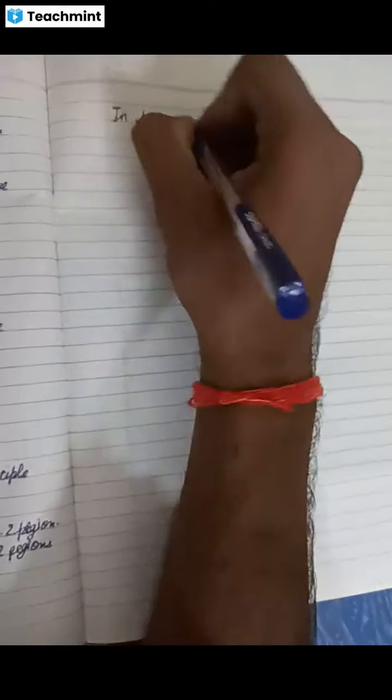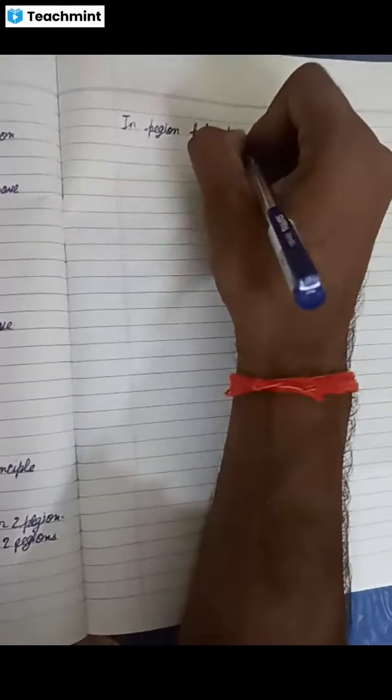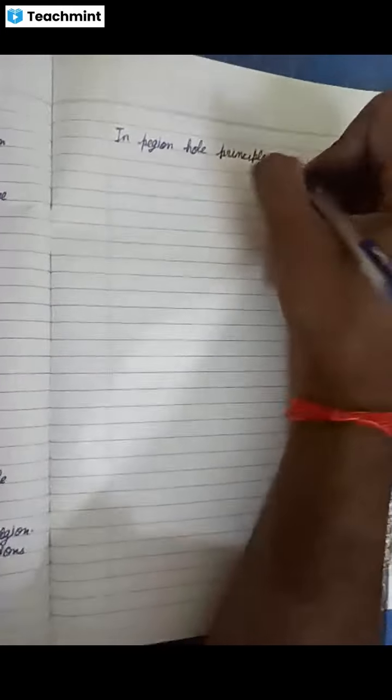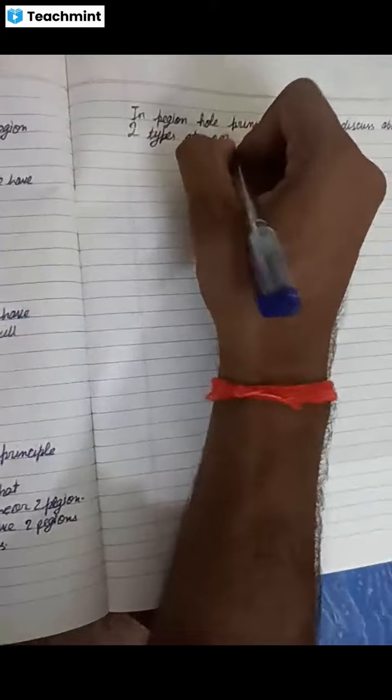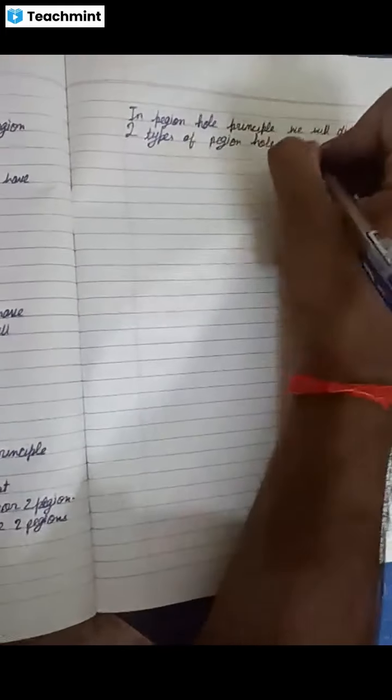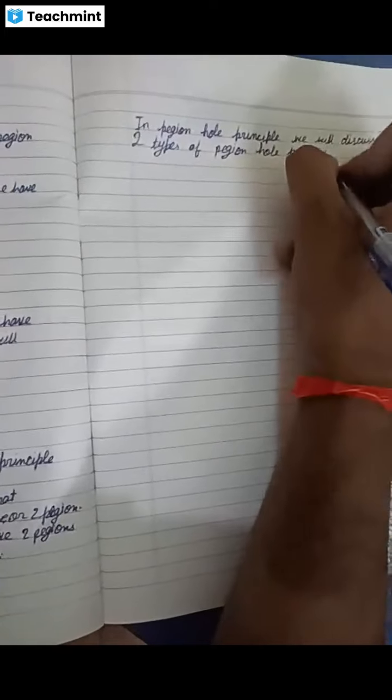So we will discuss the types of pigeonhole principle.